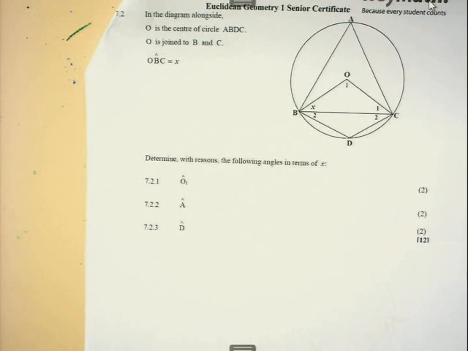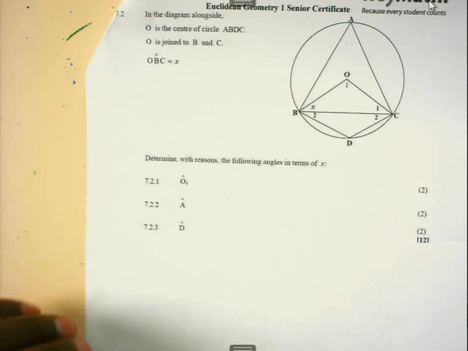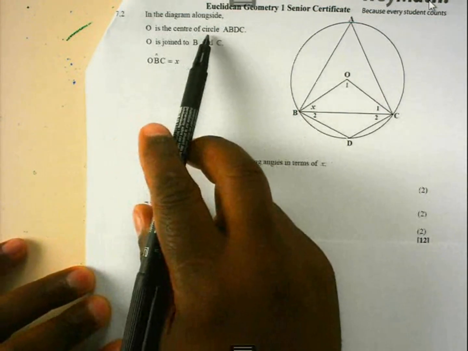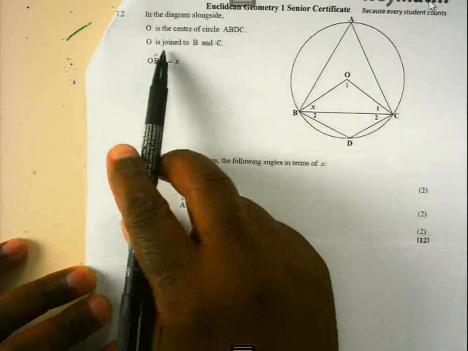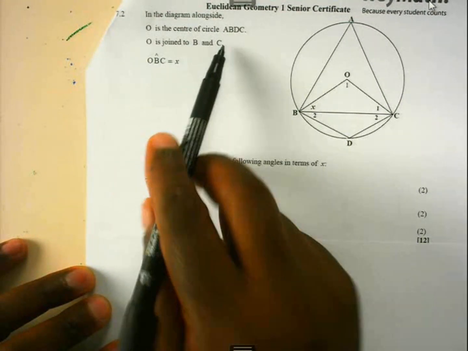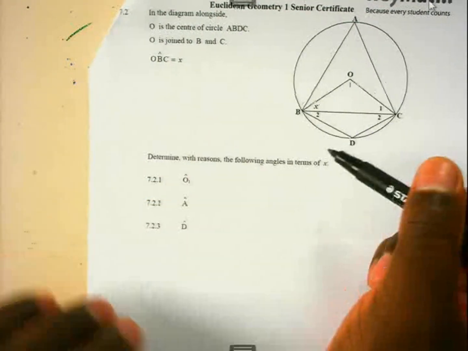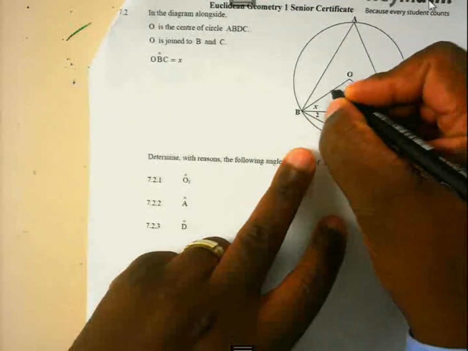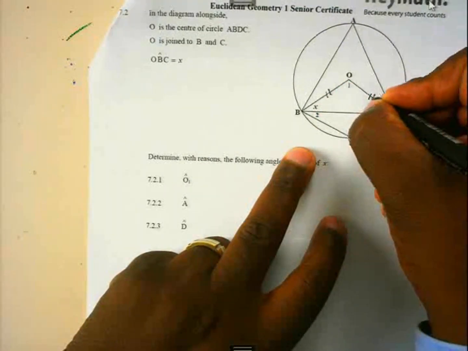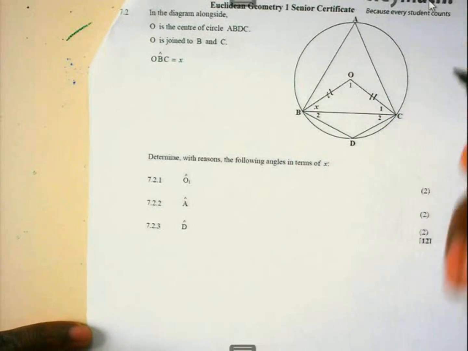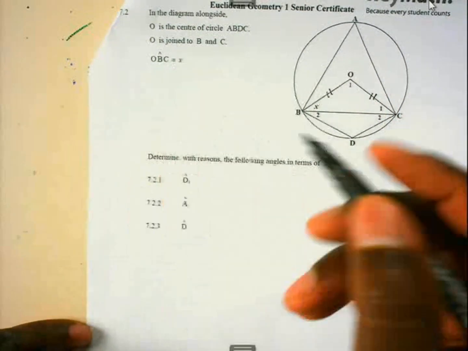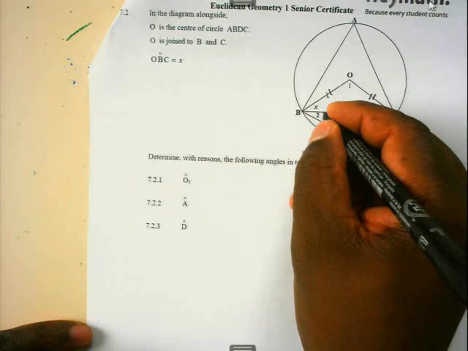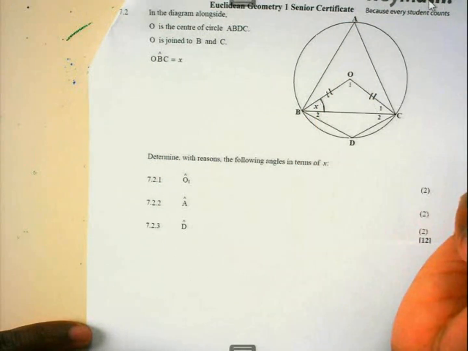Welcome. Check your work against mine. In the diagram alongside, O is the center of the circle ABDC. O is joined to B and C. What does that mean? It means OB is equal to OC because those are the radii of the same circle. Angle OBC is equal to X. This angle here is marked X.